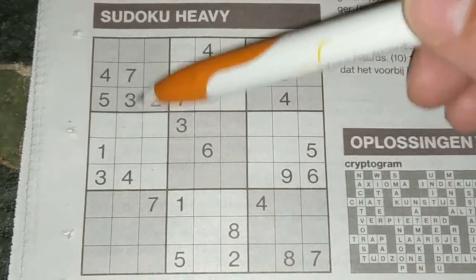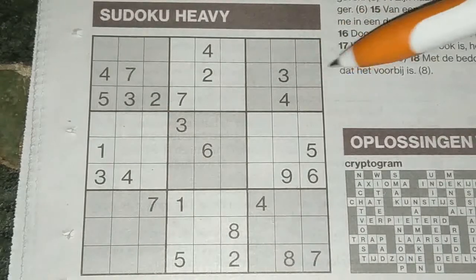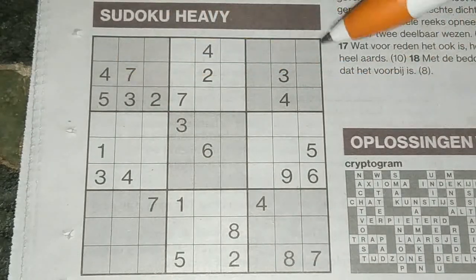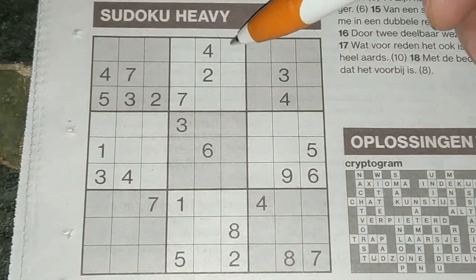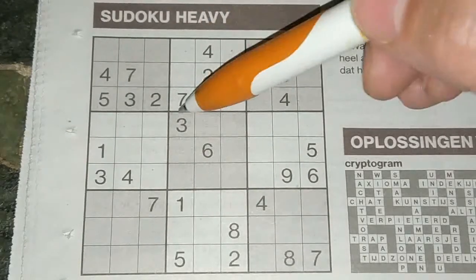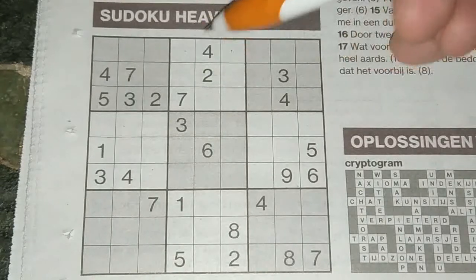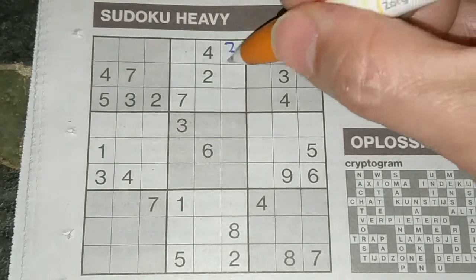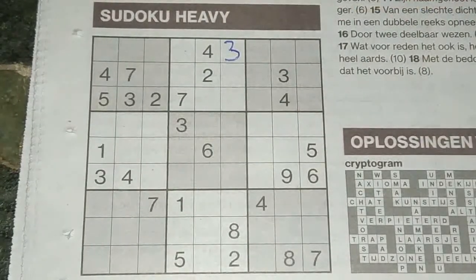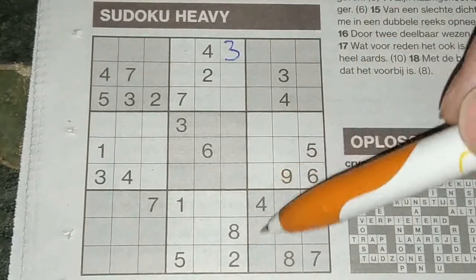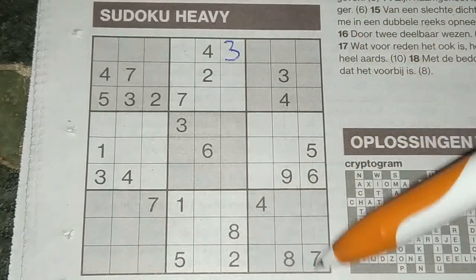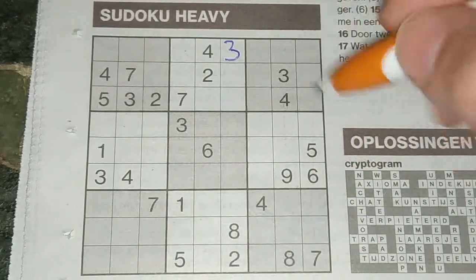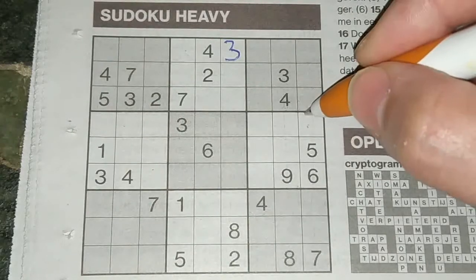We have a 3 in the third row, a 3 in the second row. So in the first row, the only two places for a 3 is here or there. But I see here 3, no 3 there, 3 should be here. Then a 4 in this column, a 4 in the column next. So in the last column, the only place for the 4 should be here.